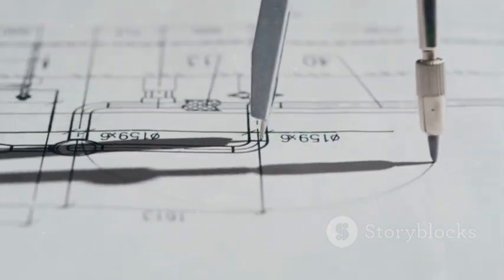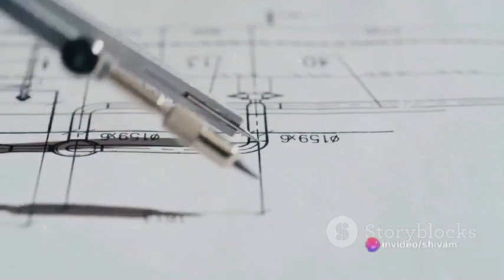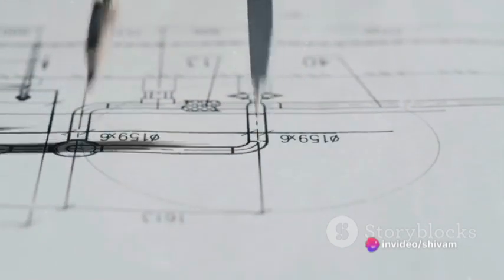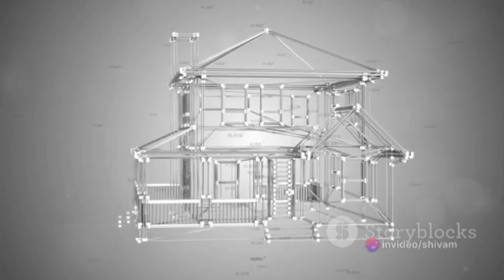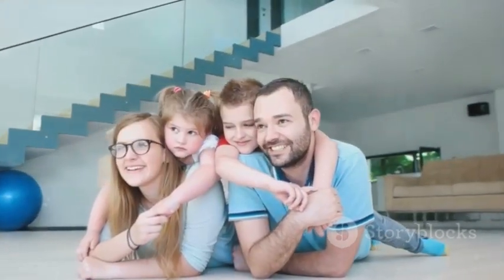So, there you have it. The path from a dream home to a home plan involves a series of well-thought-out steps, each contributing to the final design that eventually becomes a comfortable, functional, and beautiful living space. Each home is a unique blend of architectural style, practical considerations, and personal preferences. The result? A place you can truly call home.